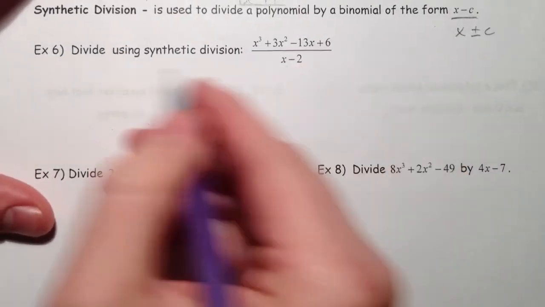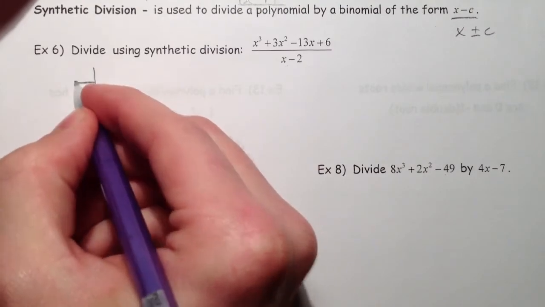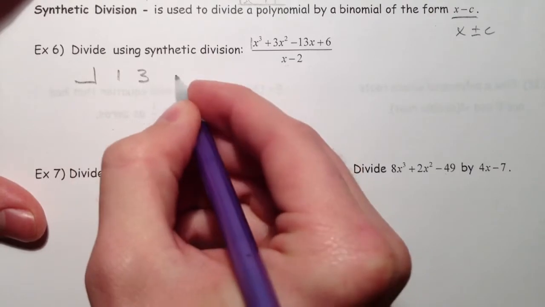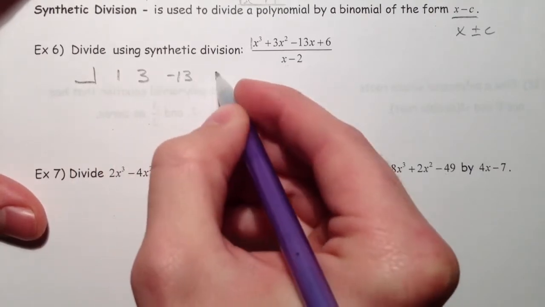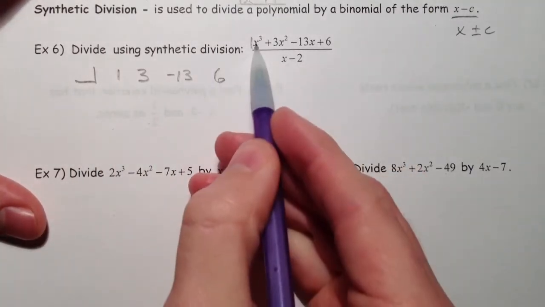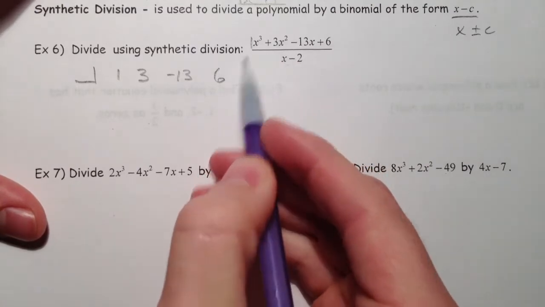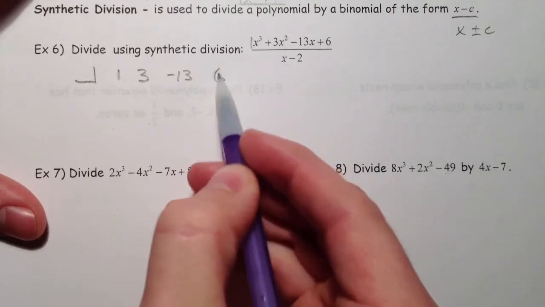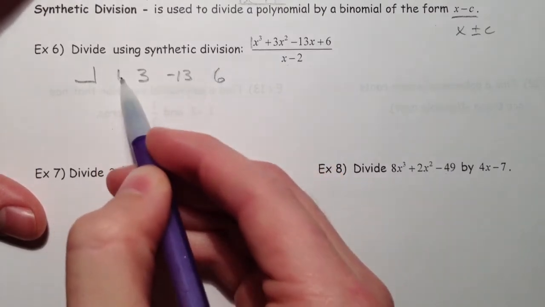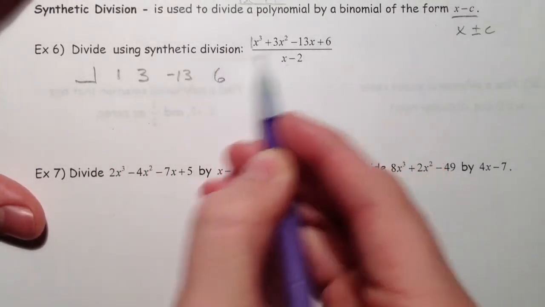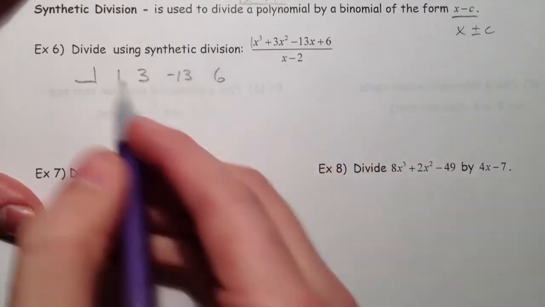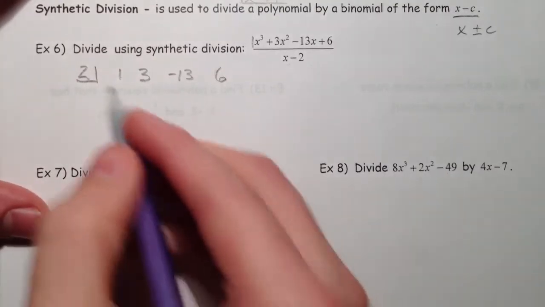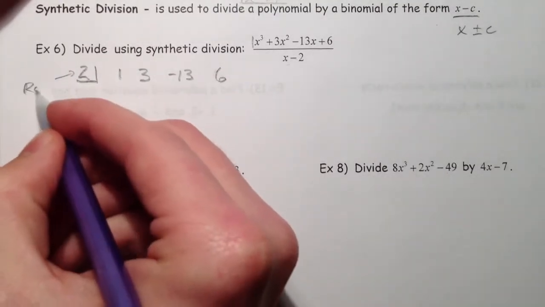Only the coefficients. I put this box over here, and I'm going to use this 1, 3, negative 13, and 6. Now, remember that this is representing the constant, the linear, the quadratic, the cubic. No x, x squared, x cubed, and so if you're missing any one of these, you have to put a 0 in place of it. And over here, I'm going to put positive 2. This is standing for the root.